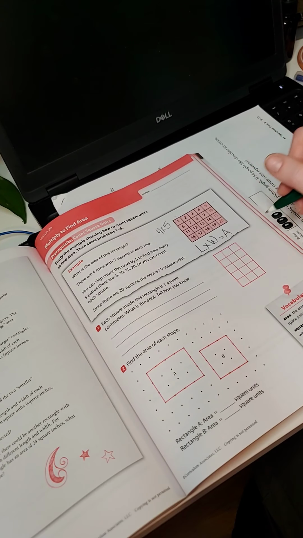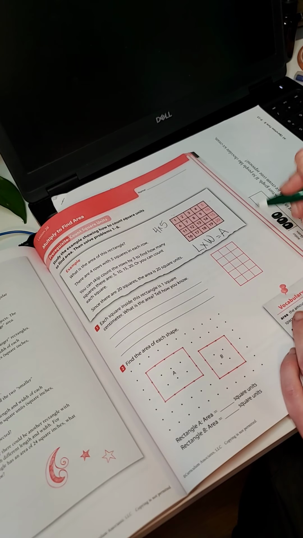Well, let's see. Oops, my computer's talking to you. My computer wanted to answer. Raise your hand, computer. So let's see.